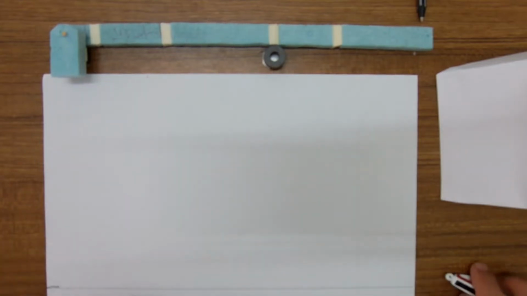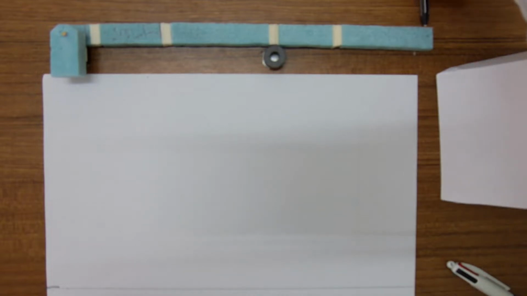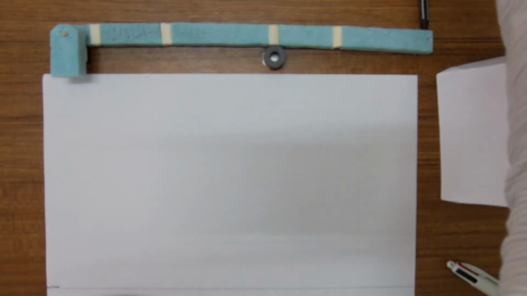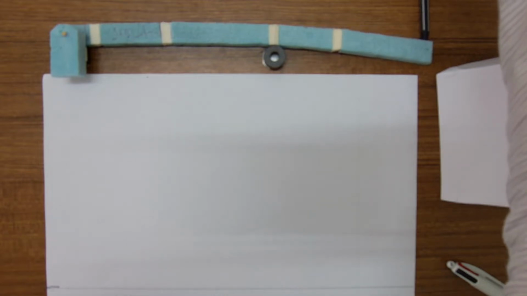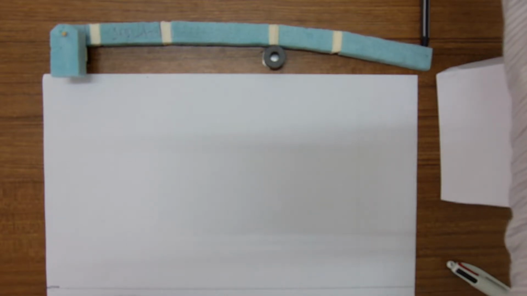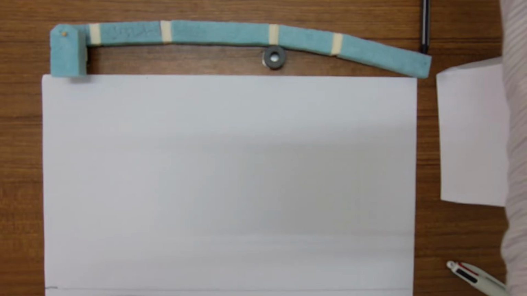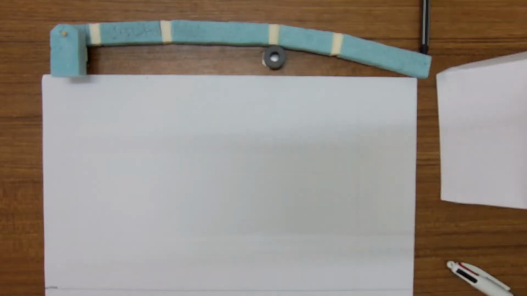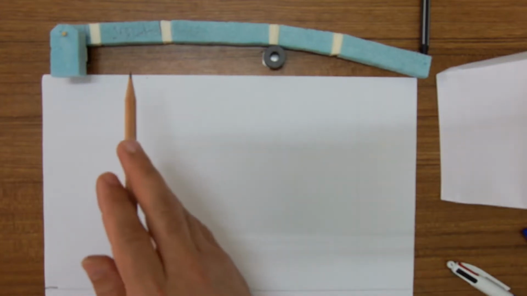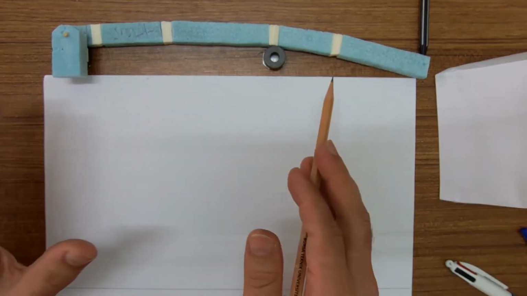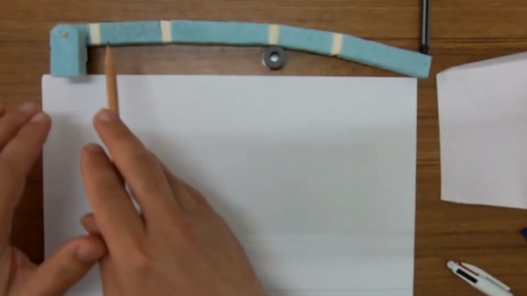Let's apply the point load and see how the deformation occurs on the beam. We are applying the point load. Now you see that the beam at the tip deflected.